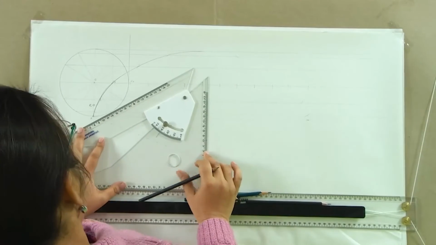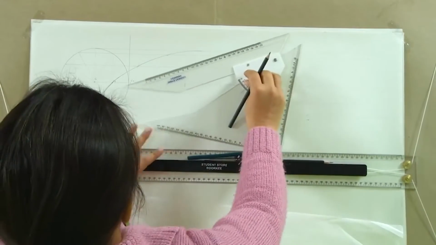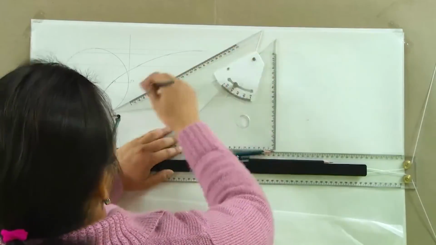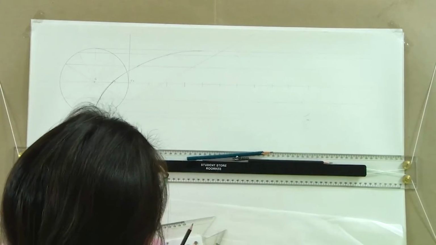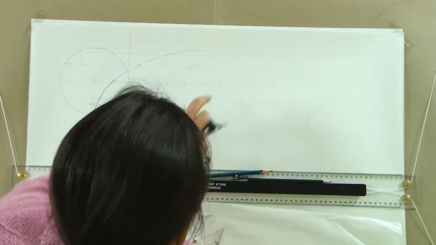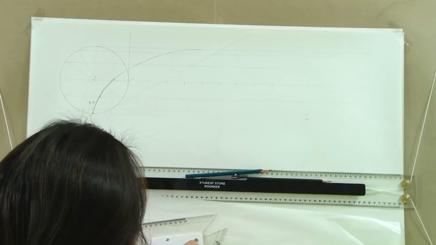If I draw a tangent here, this tangent would be something like this. So, the distance on this particular tangent is 1 part less on this circumference.